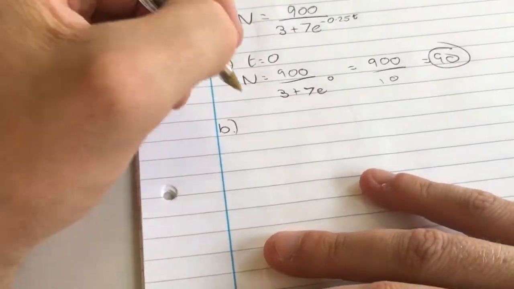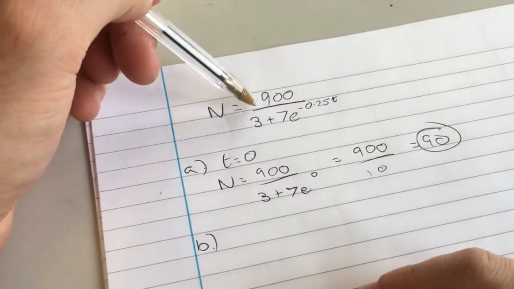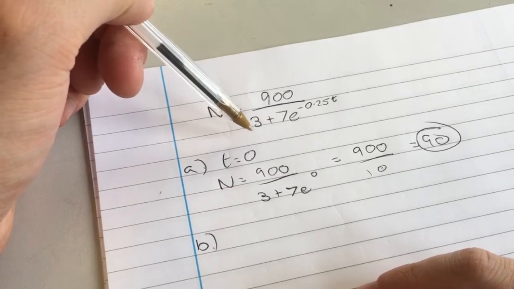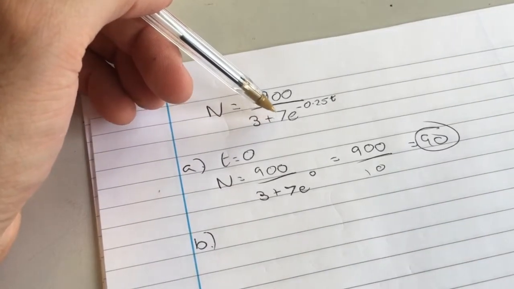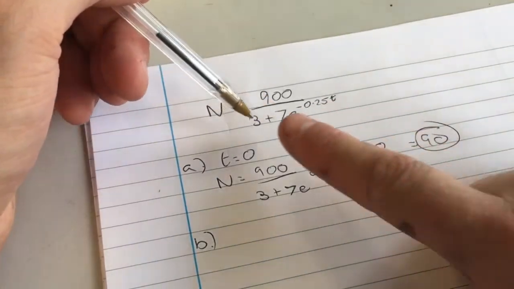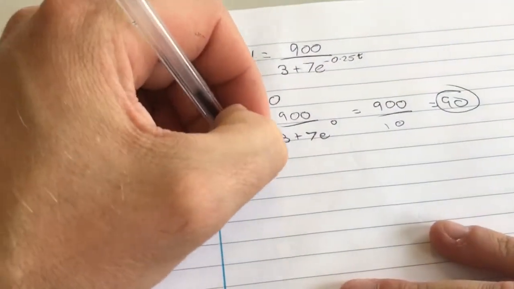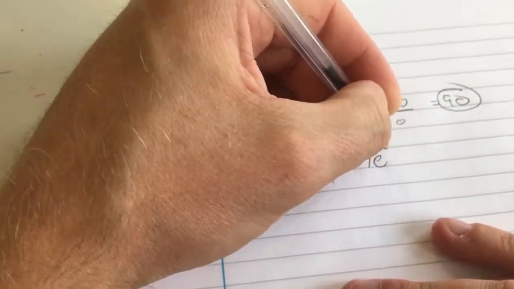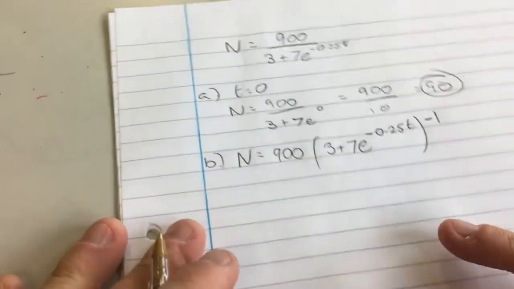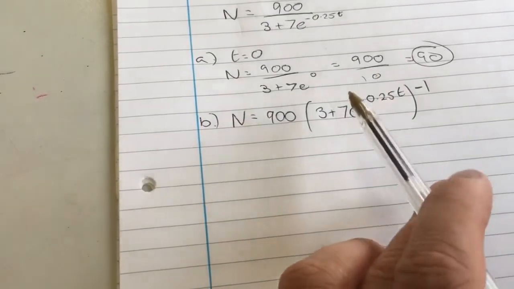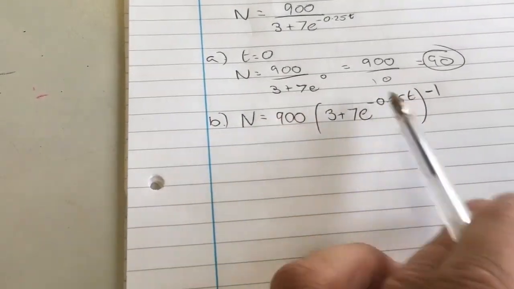So we need to differentiate this. So n equals all this stuff. I would say the best bet is to bring this up as a negative power. So we're going to get n equals 900 times (3 plus 7e to the minus 0.25t) to the power minus 1. So we've got to do some chain rule for this. So let's differentiate the inside first, and then we'll think about what the outside of this goes to.